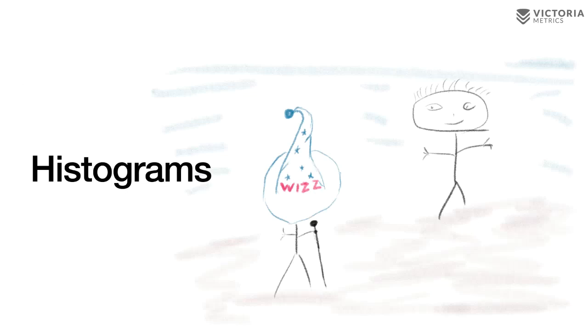The wizard started to think, and he came with an answer. "You can use histograms. You need to split your data into buckets and increment the buckets instead of sorting all information. And with this type of storing data, you can aggregate data over time."